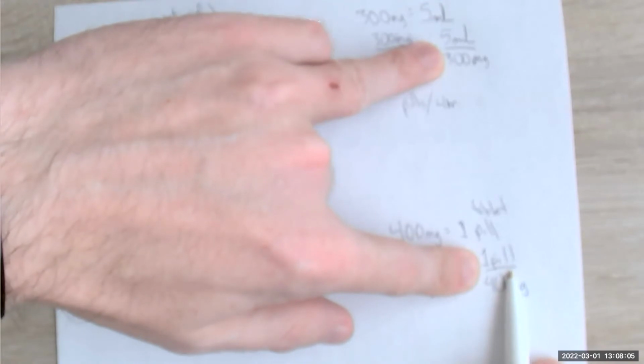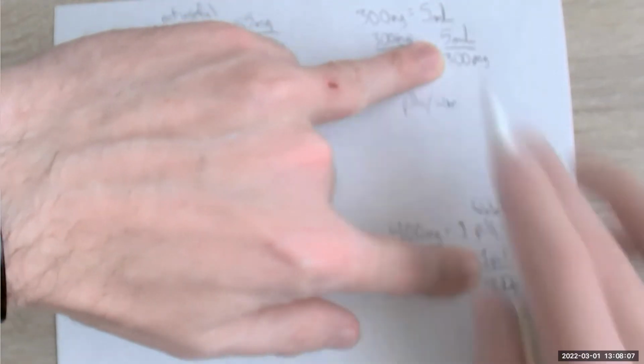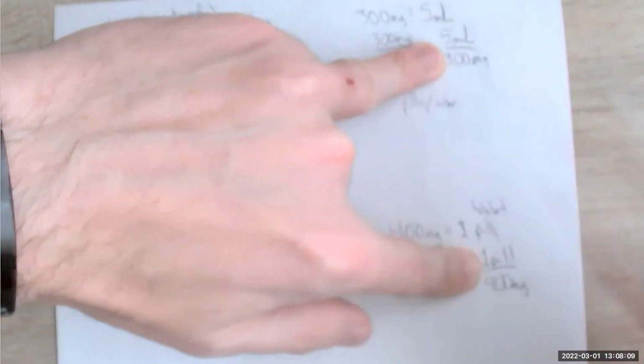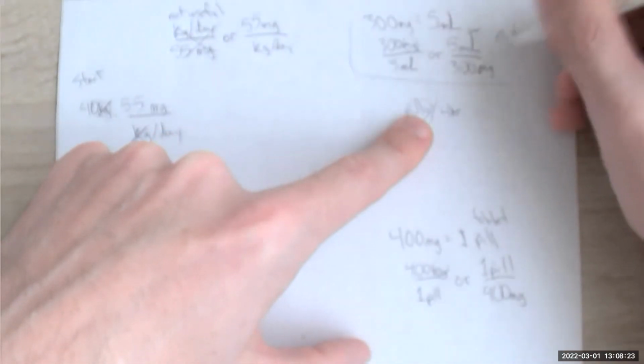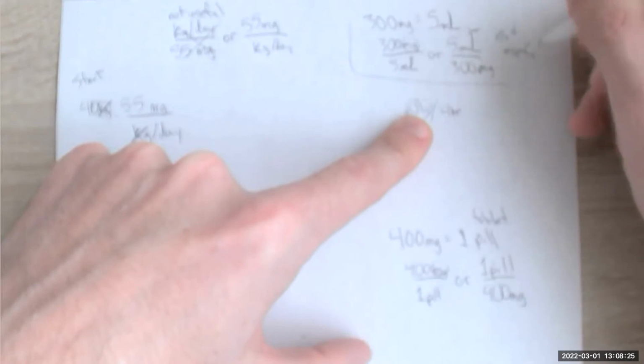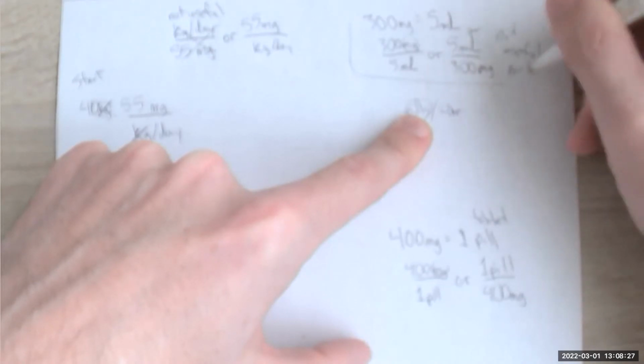I would ask myself, well, am I talking about number of pills? Is that what I want for my final answer? Or do I want milliliters in my final answer? Well, in the problem, it's asking me how many pills per 4 hours. I'm not going to use this right now. Again, this isn't wrong. Right now, this whole thing is not useful for me in part A. That's okay. I'm going to use it in part B.